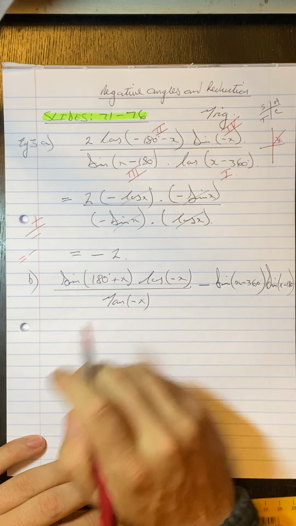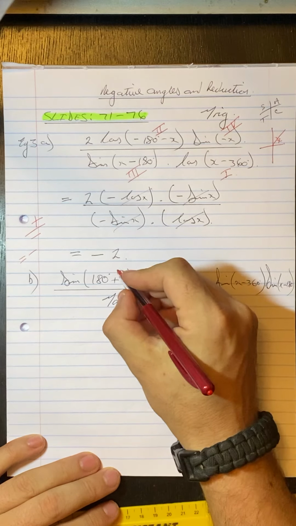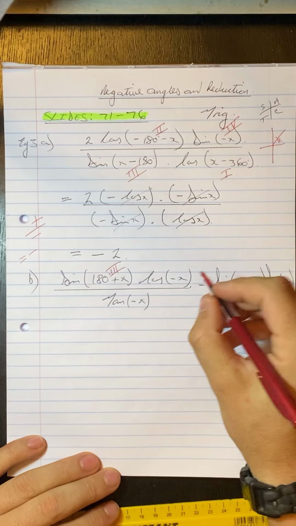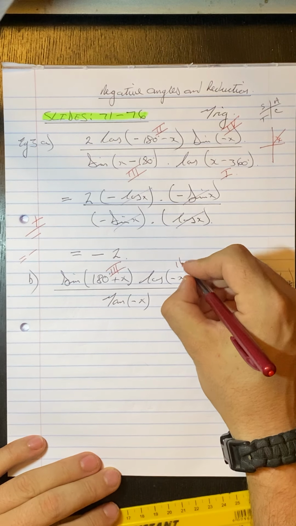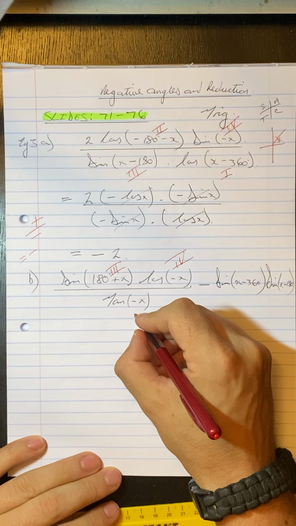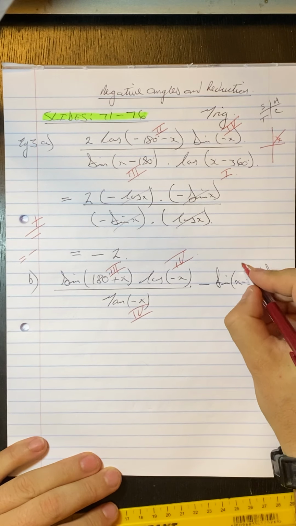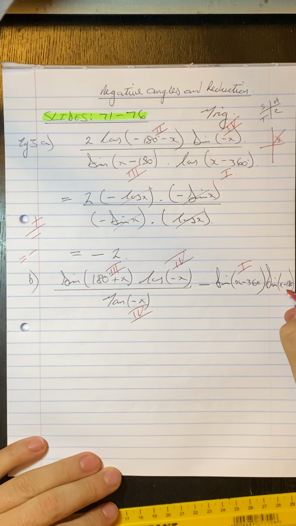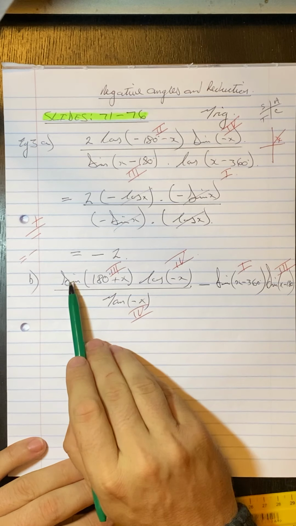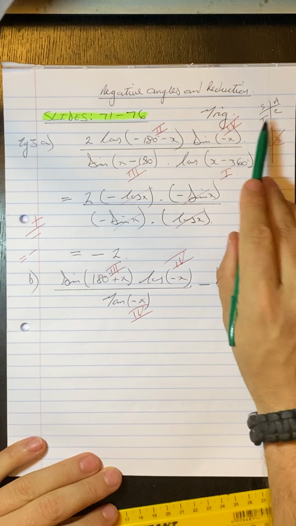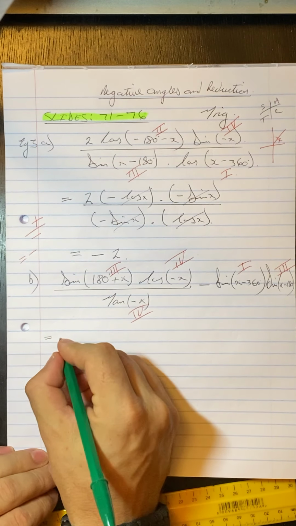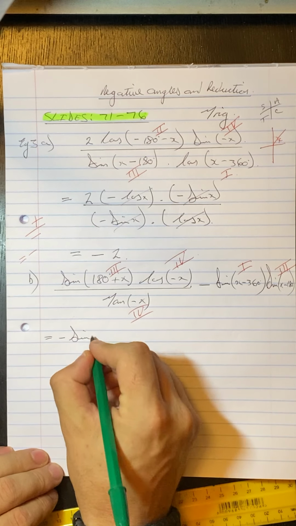Right, let's list which quadrants we have. 180 plus x is in the third, minus x is in the fourth, minus x in the fourth, x minus 360 is in the first, and then x minus 180 is in the third. Okay, sine in the third is negative, so this would be negative sin x.